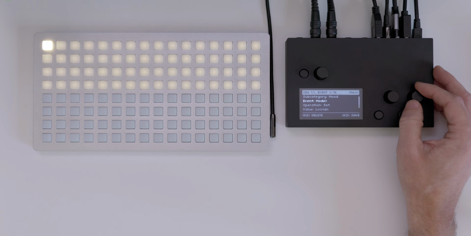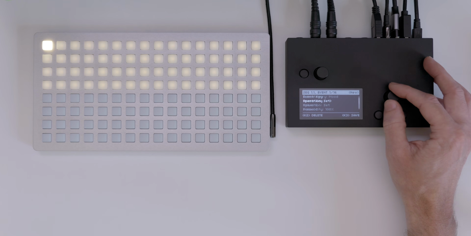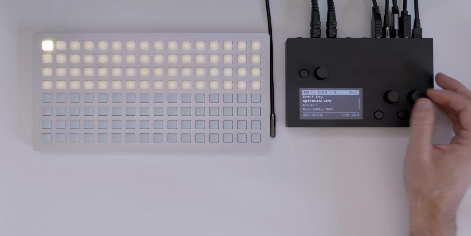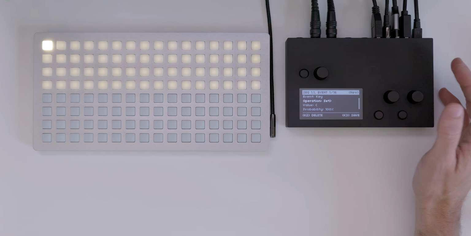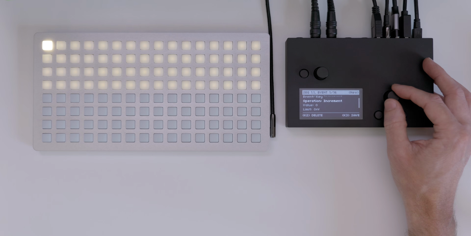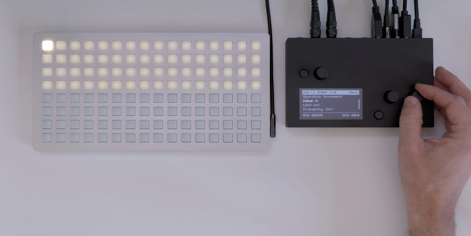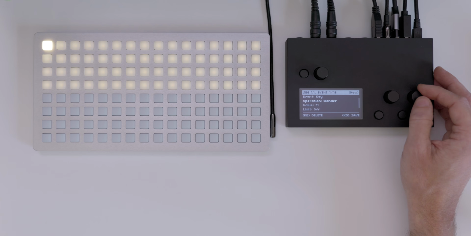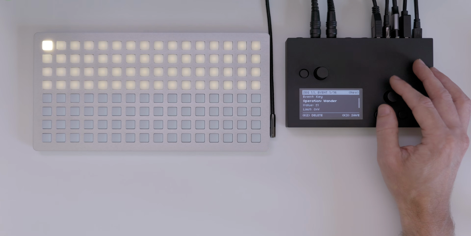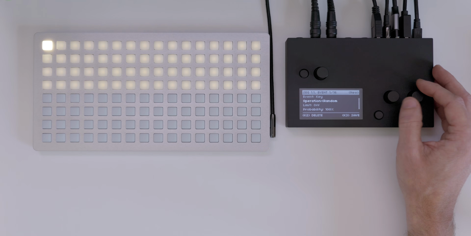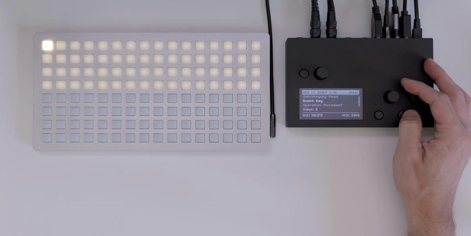Let's do a key change, so we can really hear that. For each of these, you can either just set a key, or you can increment, which can be positive or negative. We can do wandering, which is sort of like an increment that could be positive or negative, or we can even randomize. So I'm just going to do an increment of 2 on that key.